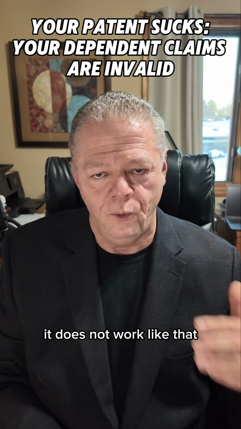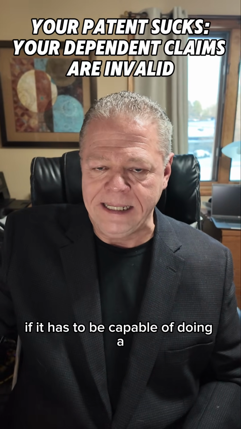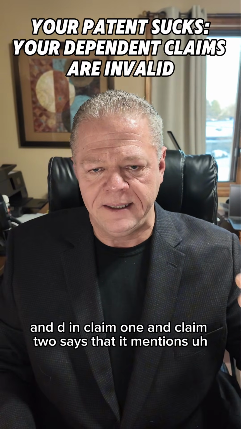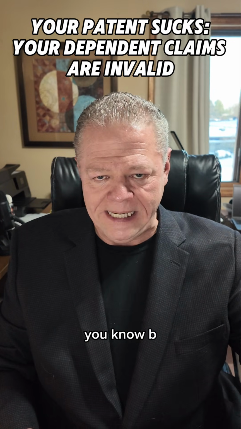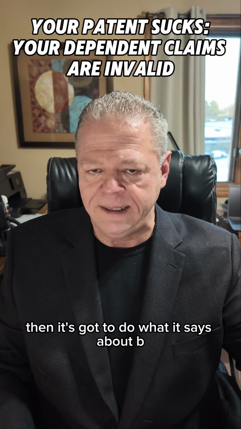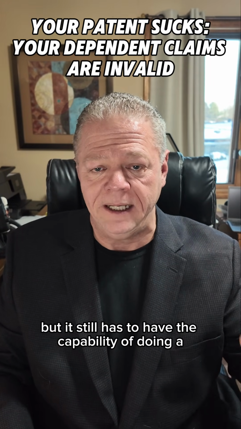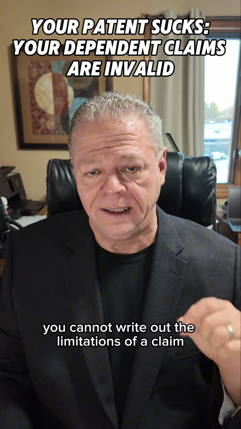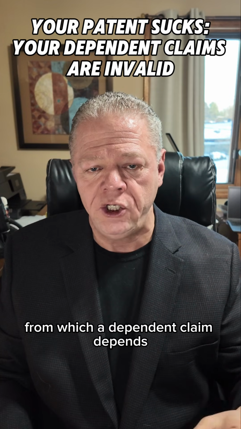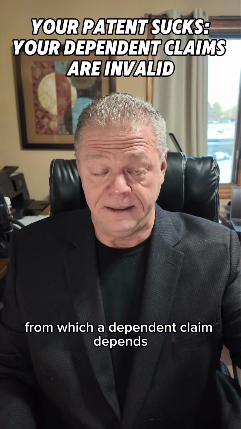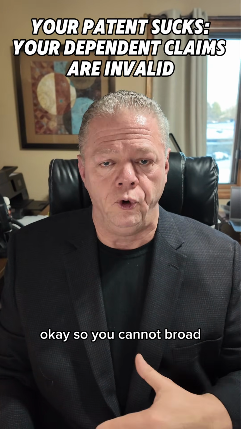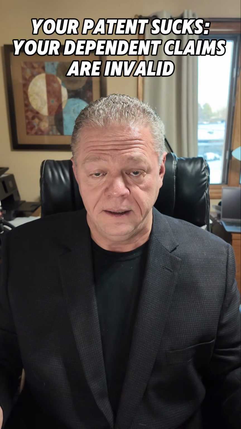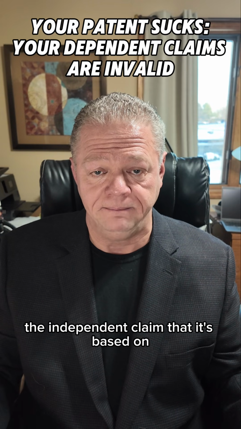It does not work like that. If it has to be capable of doing A, B, C, and D in Claim 1, and Claim 2 mentions B, then it's got to do what it says about B, but it still has to have the capability of doing A, C, and D. You cannot write out the limitations of a claim from which a dependent claim depends, okay? So you can't have a dependent claim that broadens in any aspect the independent claim that it's based on.